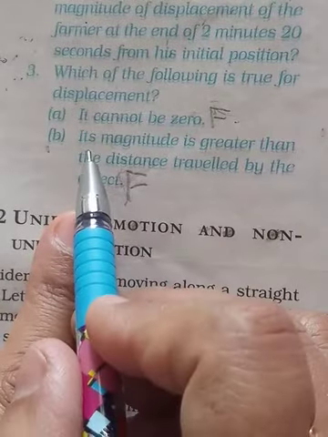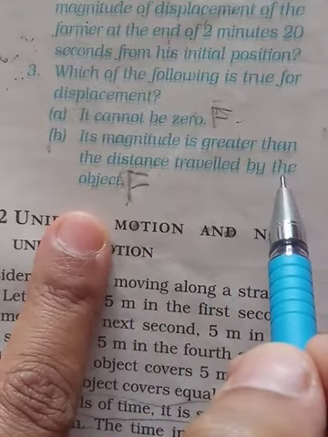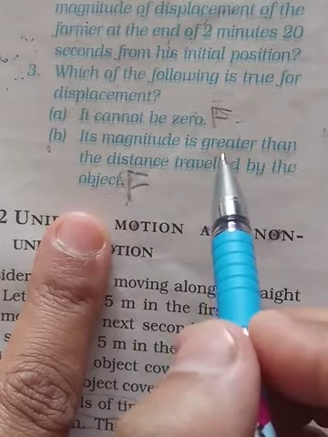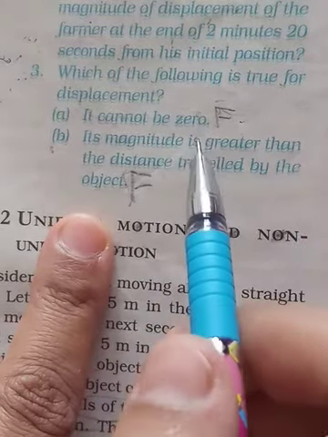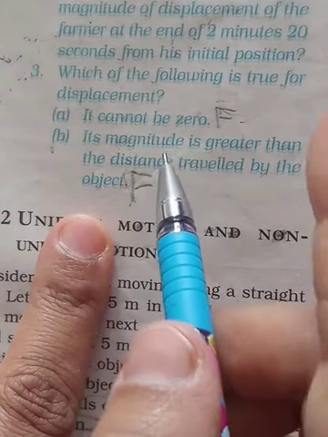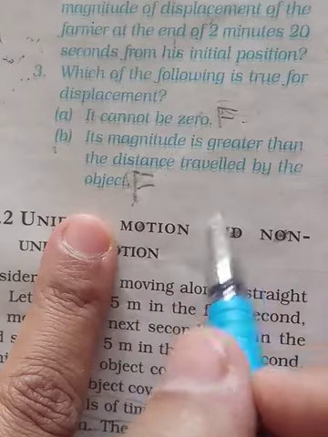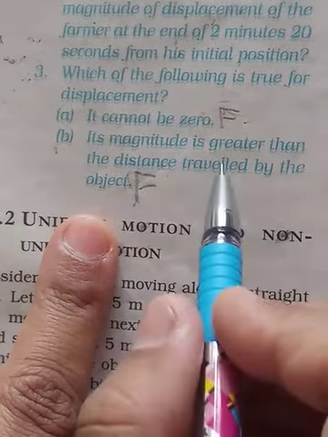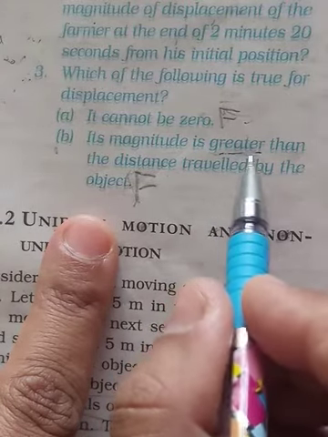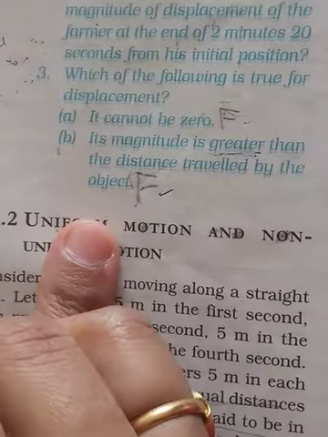Next is, its magnitude is greater than the distance traveled by the object. It is not like that. Its magnitude is not greater, it is always smaller, because displacement is the shortest distance. Remember, I told you it is the shortest distance, so it can always be smaller than the distance, or it can be equal to the distance, but it cannot be greater than. It cannot be greater, it is always less. So this statement is also false, right?